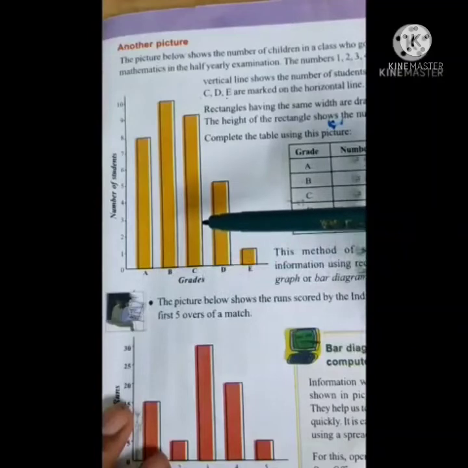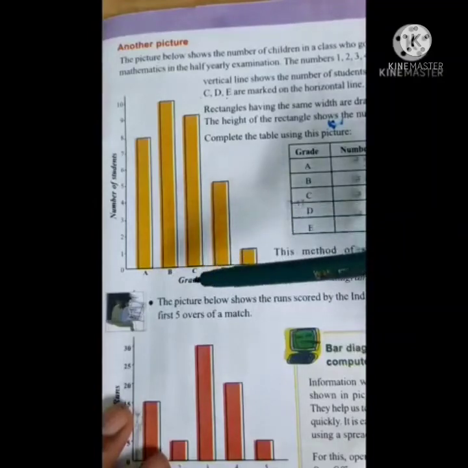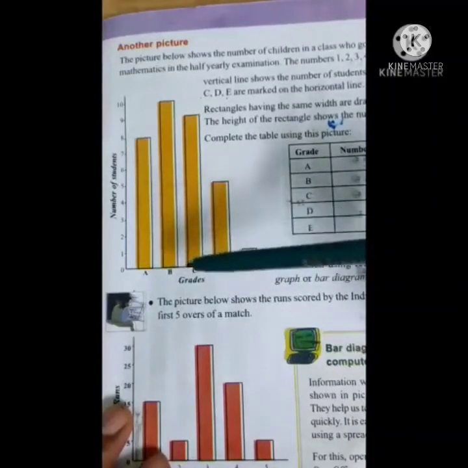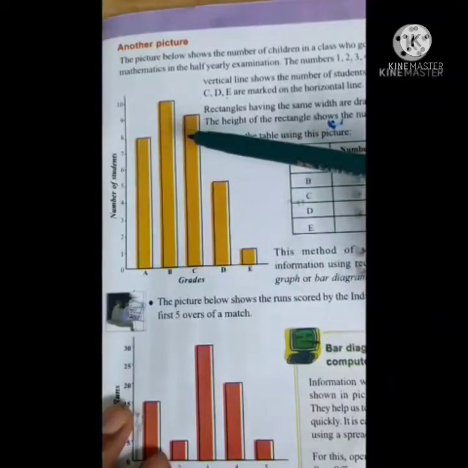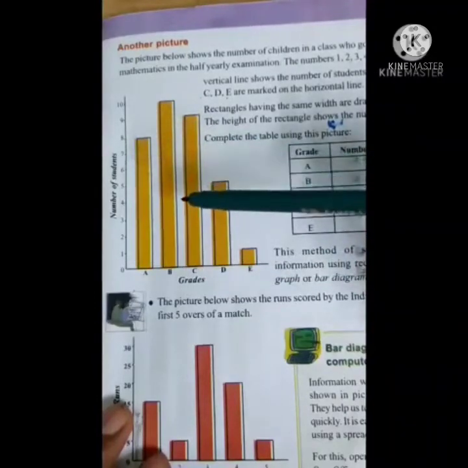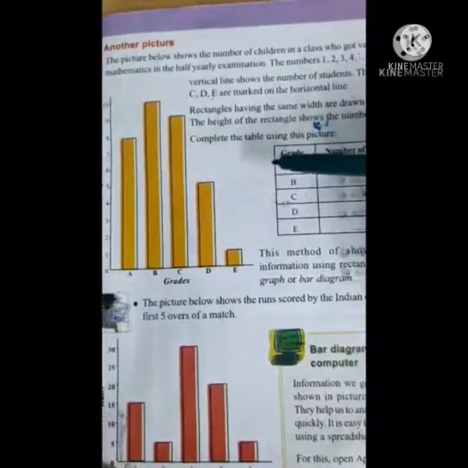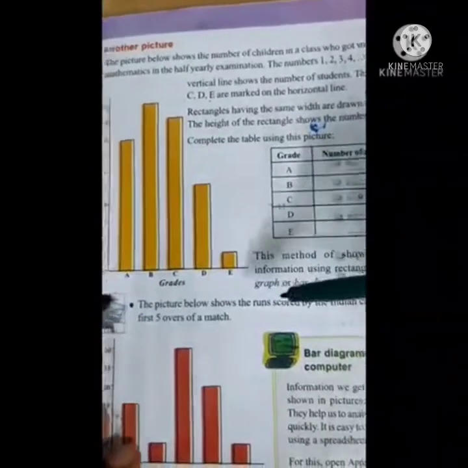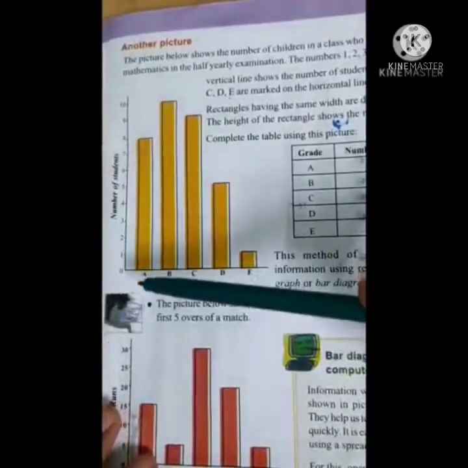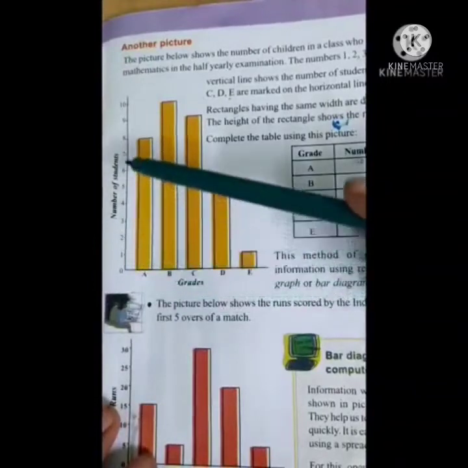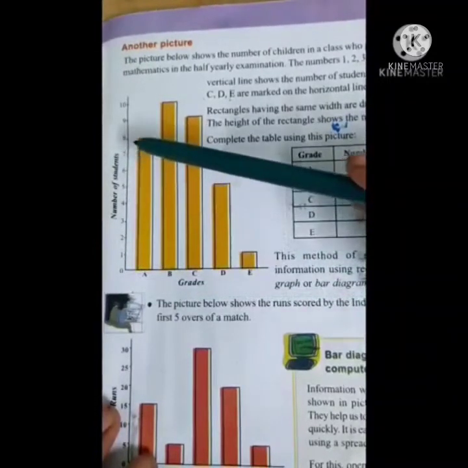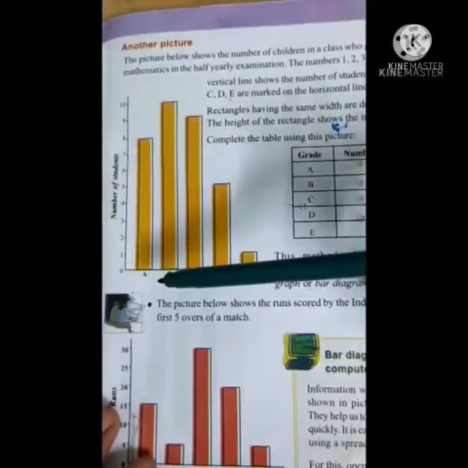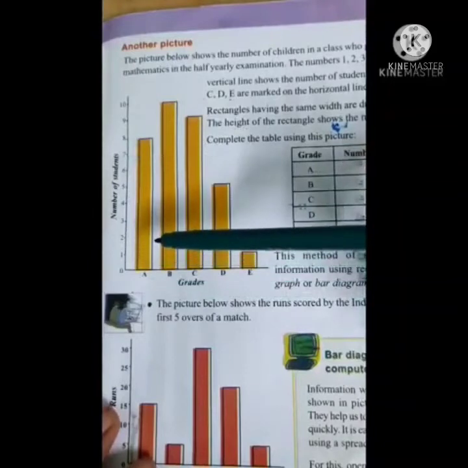Rectangles having the same width are drawn on each grade. The height of the rectangle shows the number of students. Then can you complete the table using this picture? How many students got A grade? We can see that 8 students got A grade. Then how many students got B grade?